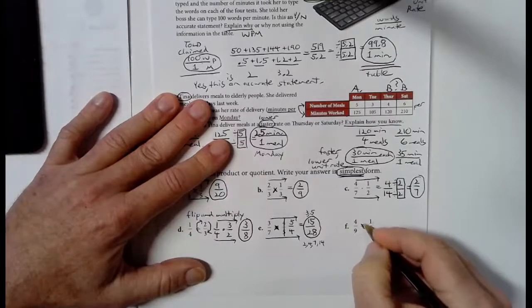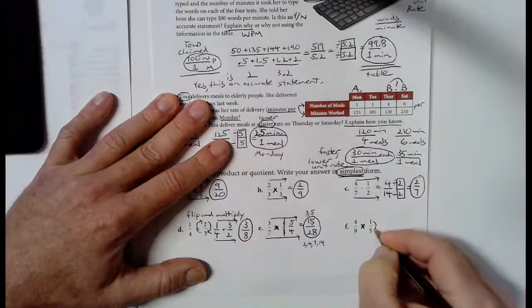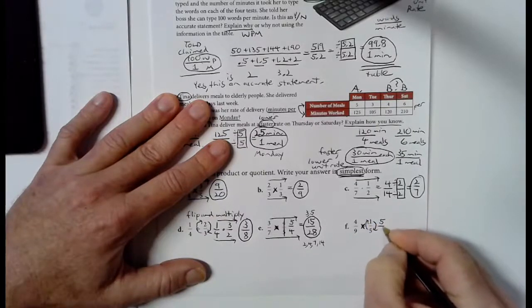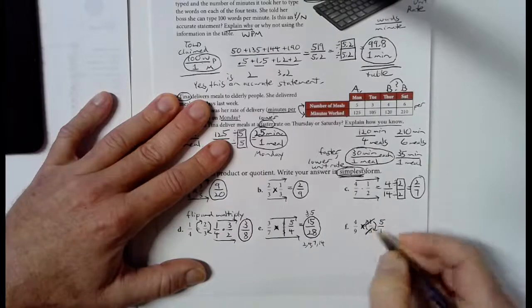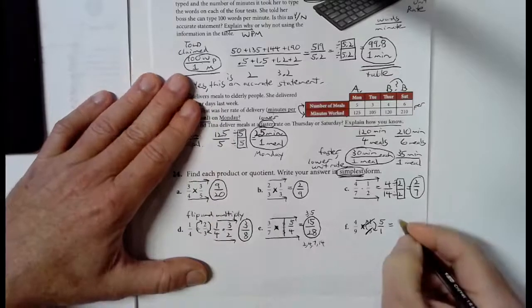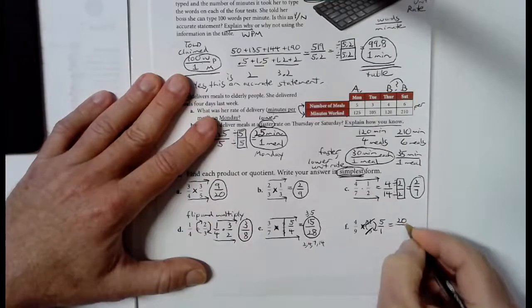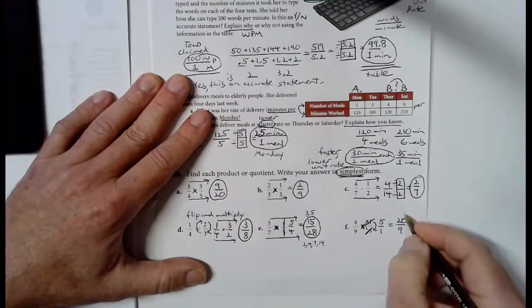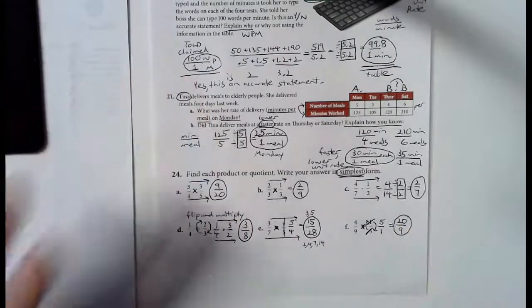And here we go again. I'm going to flip and multiply. 4 times 5. Oh, look, it's just like A flipped upside down. Same numbers. So just like A was already simplest, F is already simplest.